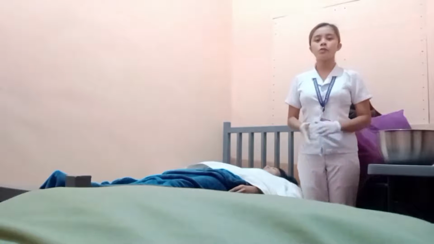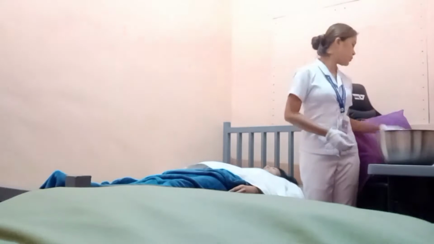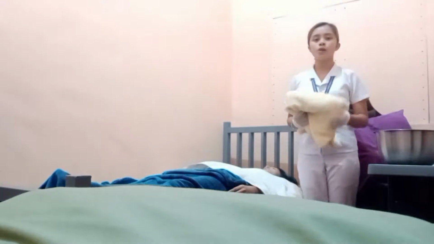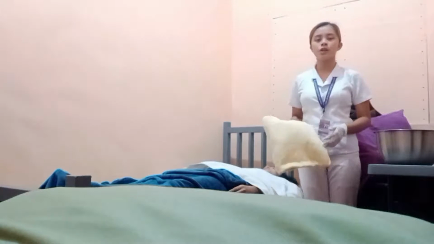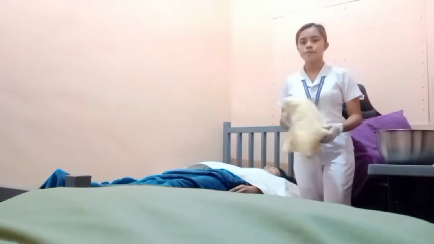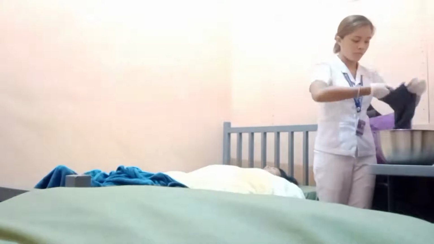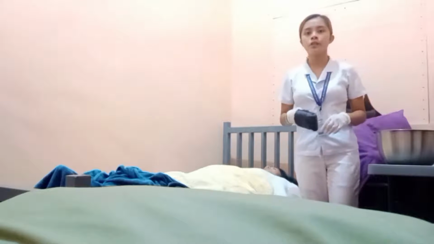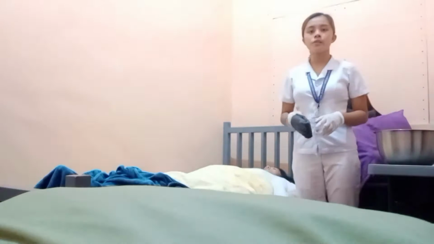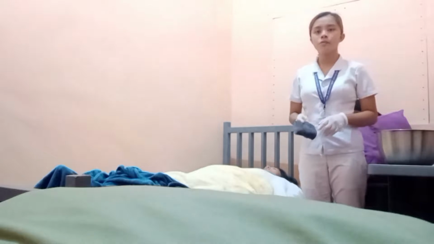Now for her abdomen, I am going to grab another towel and lower the bath blanket to cover the perineal area. In washing the abdomen, I am going to keep it covered to avoid unnecessary exposure, giving special attention to bathing the umbilicus and abdominal folds.